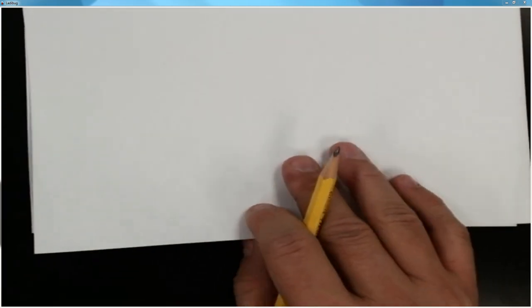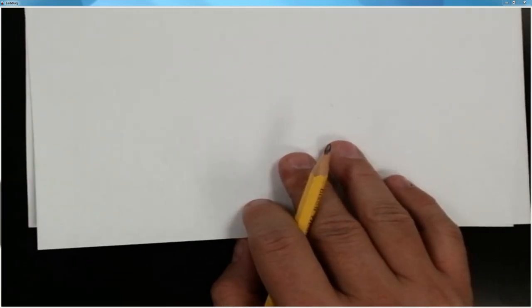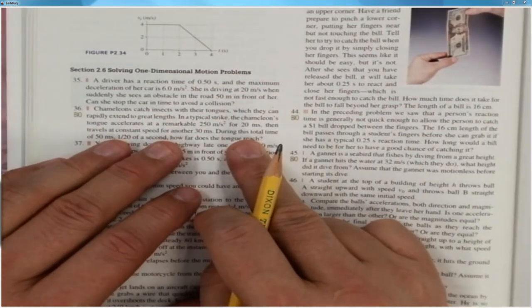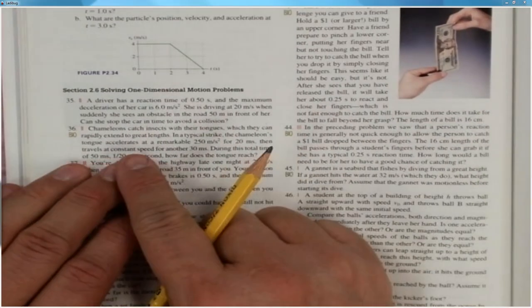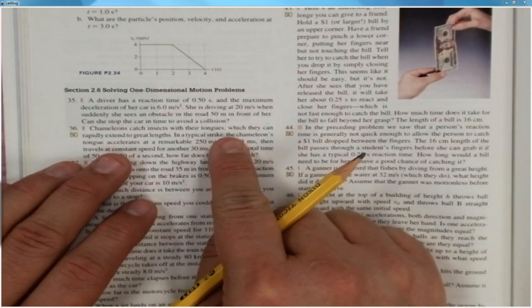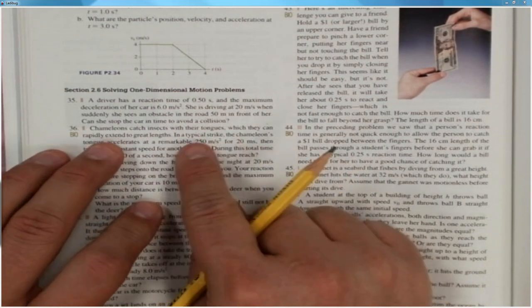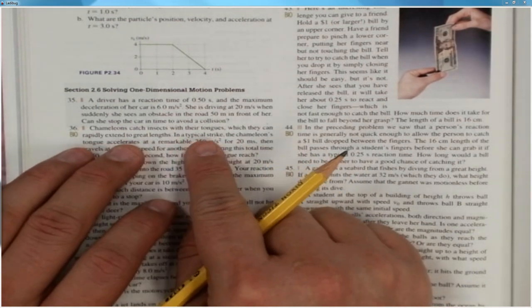So I will do an example. In the night book, number 36, chapter 2. So chapter 2, motion in one dimension. Number 36, chameleons catch insects with their tongues, which they can rapidly extend to great lengths.